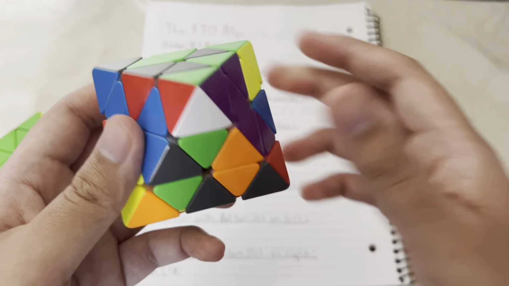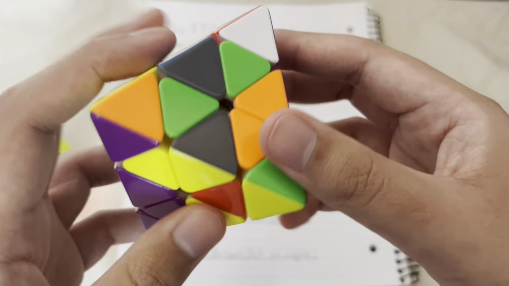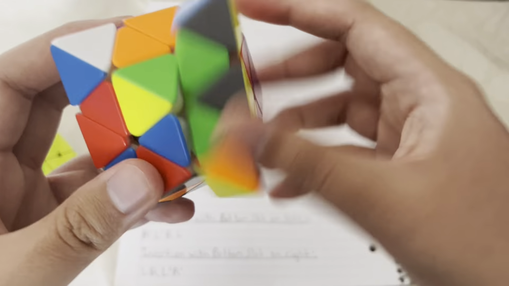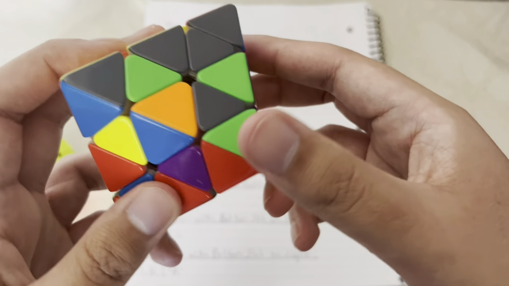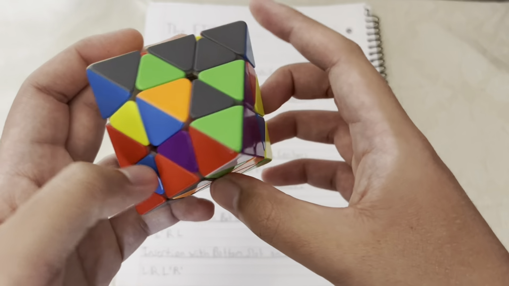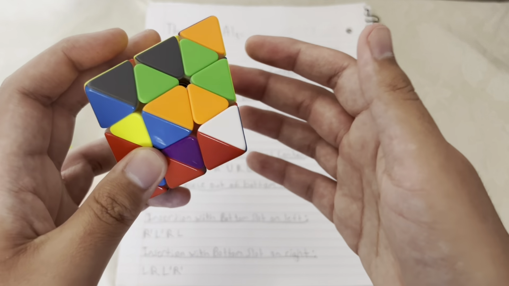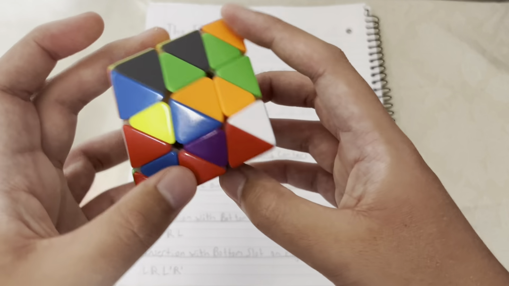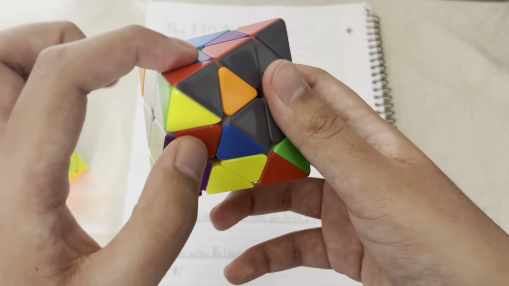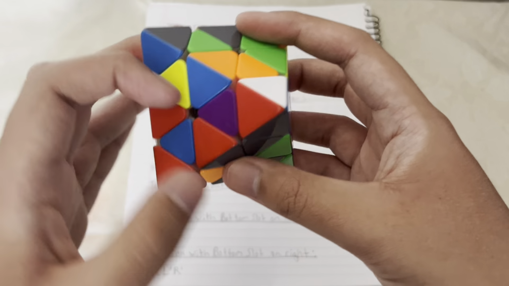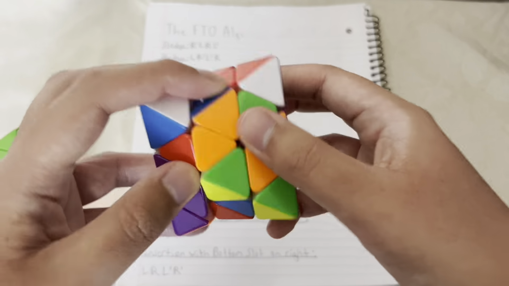Let me just try and set this up. Hold on. Okay, but basically, let's just say where you do an R prime and there's no red triangle up here, you'll probably just find a red triangle over here. So just do an L move, and now there's one over here. So now you pair it up like so.